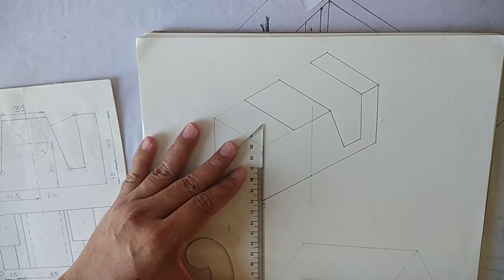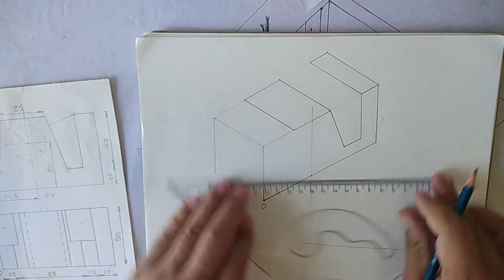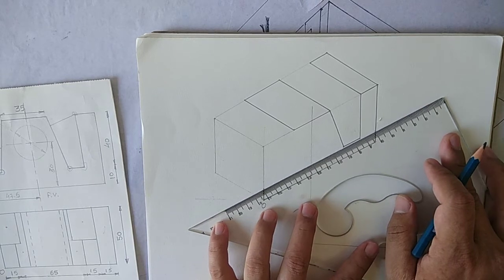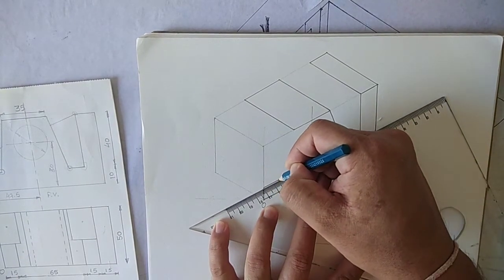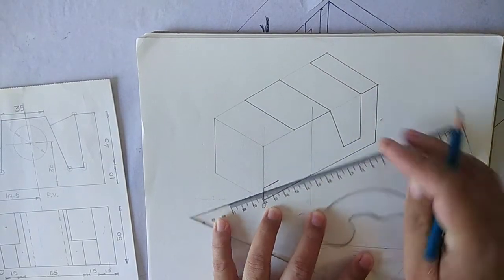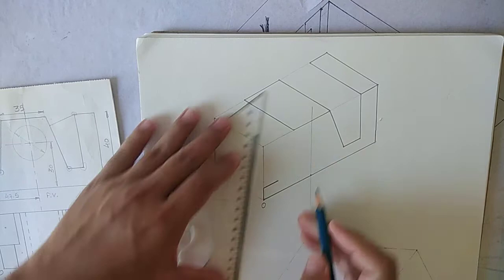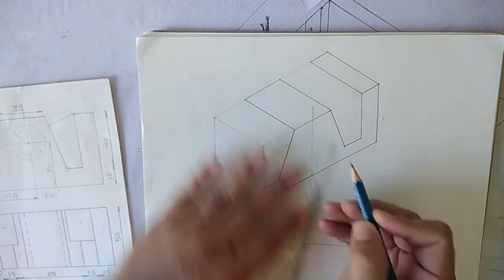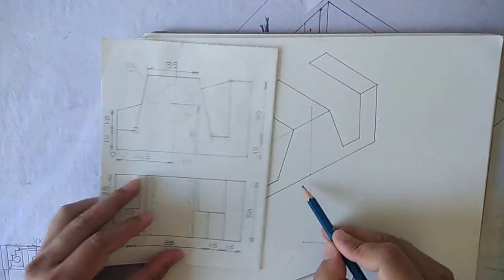First mark 10 mm, then measure 15 mm. Now join this end point with this corner point. So this is your non-isoline.